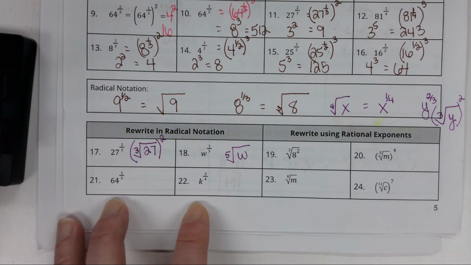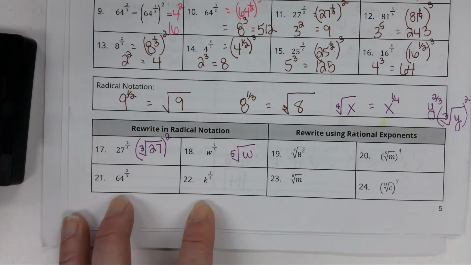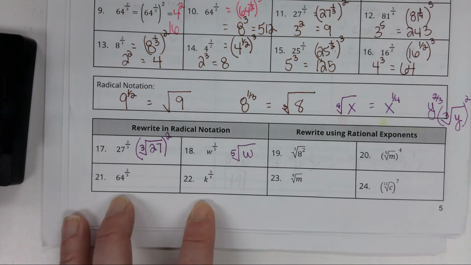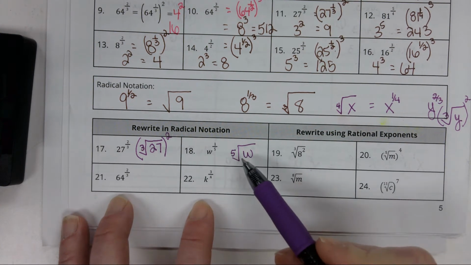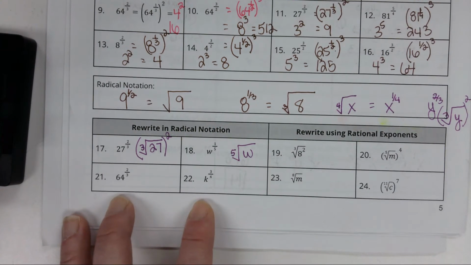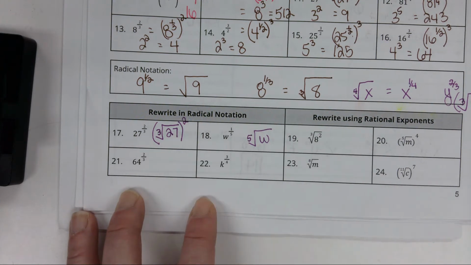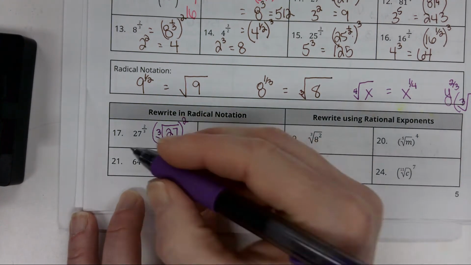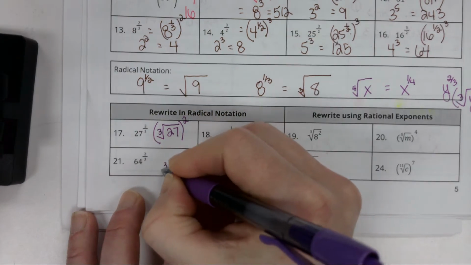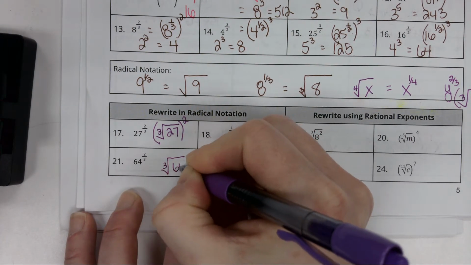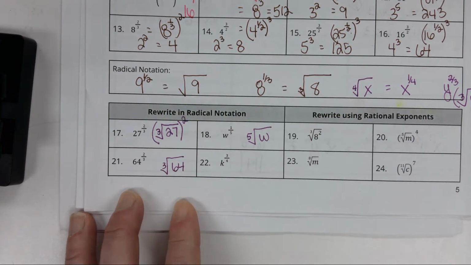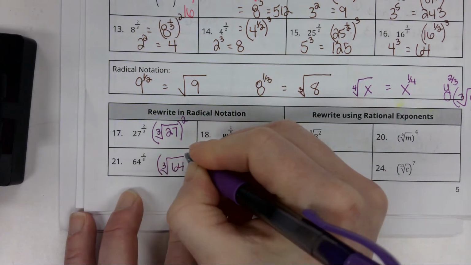Yes? The type of root it is is the number that's on the bottom. So the number on the bottom here is what? 3. So this is the cubed root of 64. And then I have to square it. So square it.